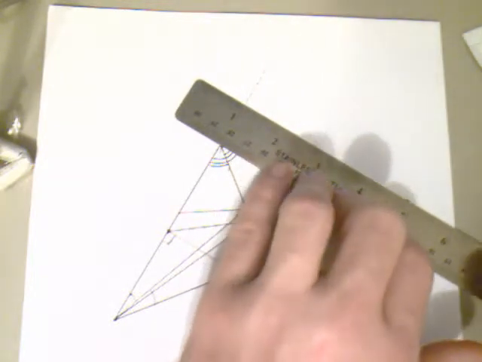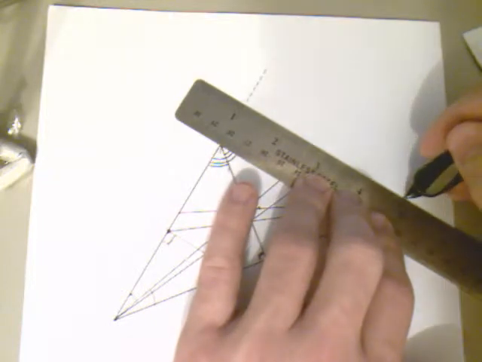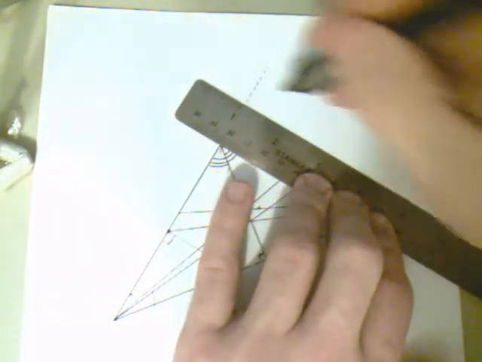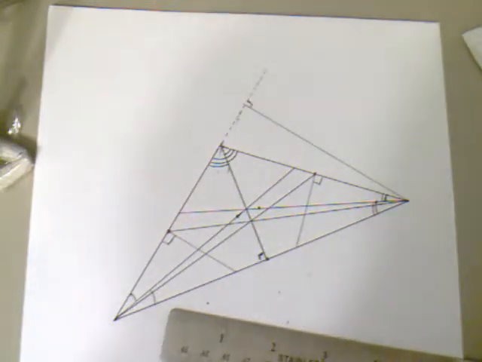So what I need to do at this point is connect this vertex to the dotted line we just created. Remember, these are also perpendicular, so I just want to go ahead and create that little perpendicular mark. Take a moment, if you haven't already, and find that altitude.